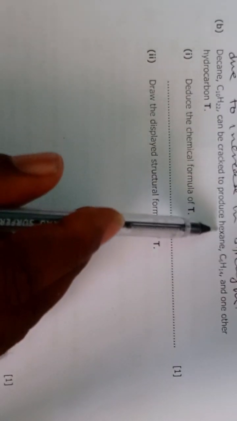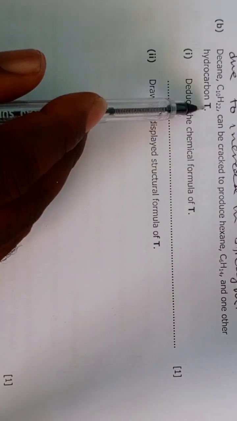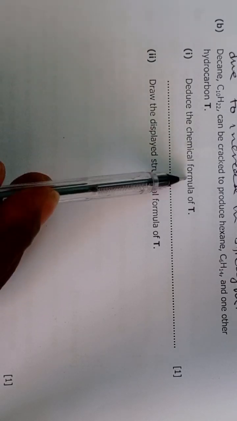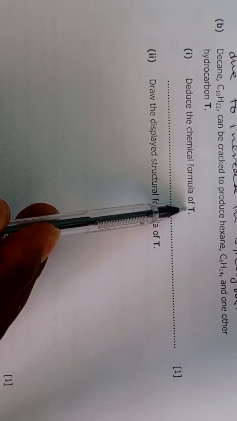Part B, decane can be cracked to produce hexane and one other hydrocarbon T. B1, deduce the chemical formula of T. So what is being cracked here?